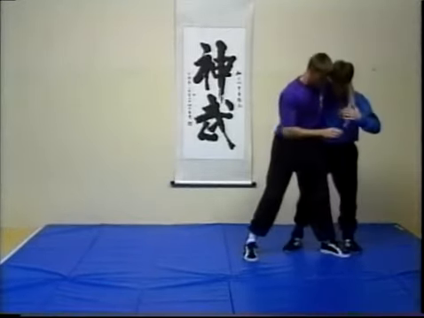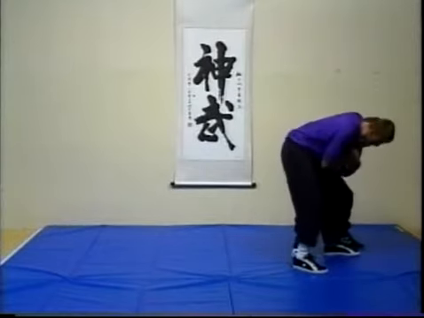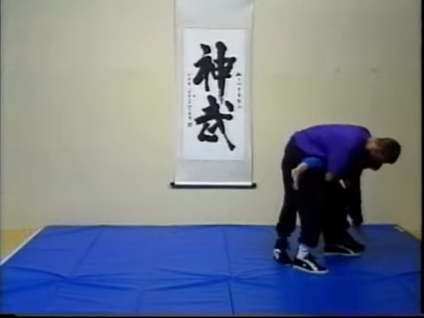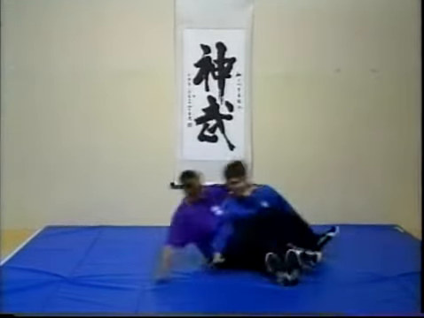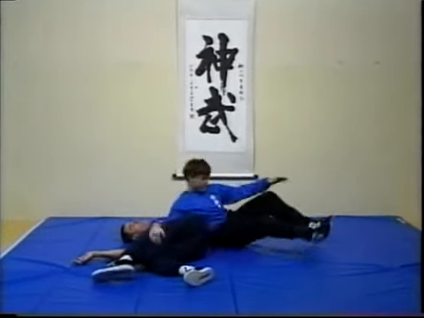Okay? What I want to do is turn sideways a bit. As he pulls me down, I wedge my hand in between us, and I extend it around his hips. And I fall, take it down, and I'm in exactly the same position I was just in. Here. Okay, one more time.